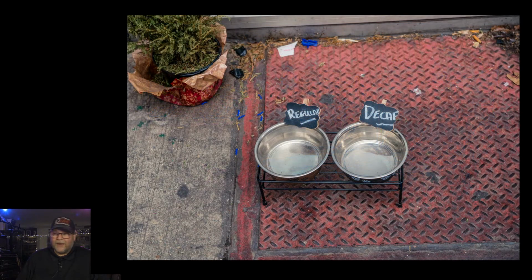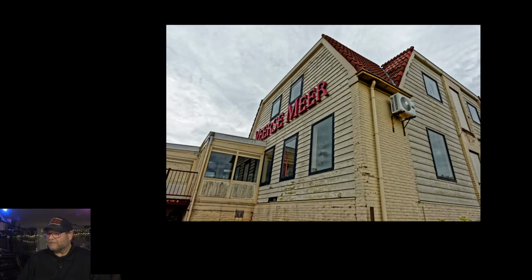And sometimes you have time, like, what? Regular and decaf for a dog? Funny. Now, this one, for Dutch people, may take a little bit longer to get the joke. Americans, English people, will get it right away. But not yet. This is a beautiful hotel. It's literally placed by a beautiful lake. It's amazing.